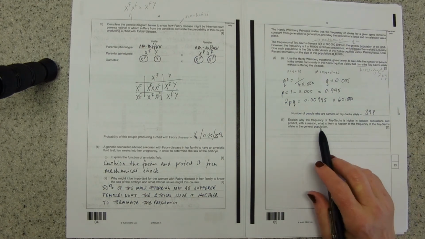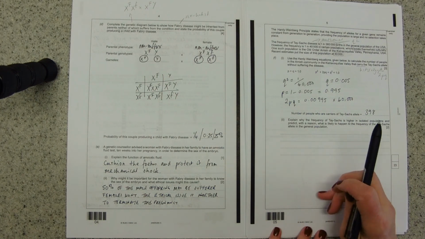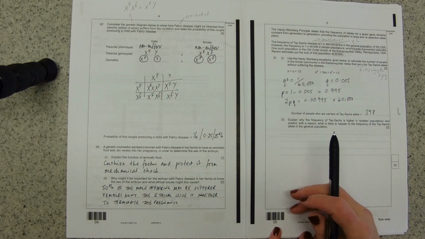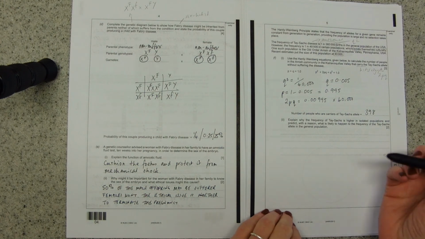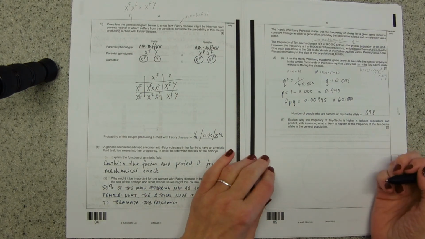So, explain why the frequency of Tay-Sachs is higher in isolated populations and predict with a reason what is likely to happen to the frequency of the Tay-Sachs allele in the general population.